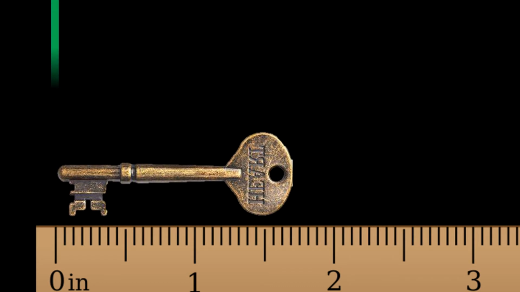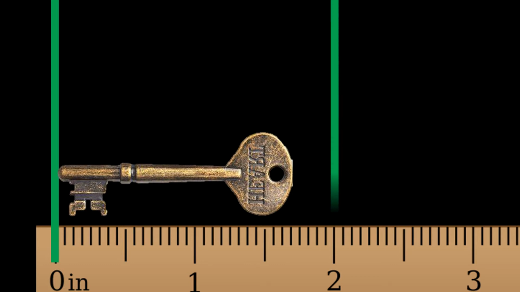But remember how I said things are not always perfect? Well, there's 0 and there's 2. So it's longer than 1 inch, but it's shorter than 2 inches. But it does go past the halfway mark. It's closer to 2 than 1, so we're going to say it's about 2 inches.